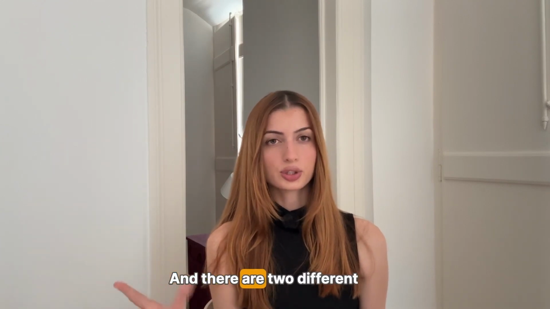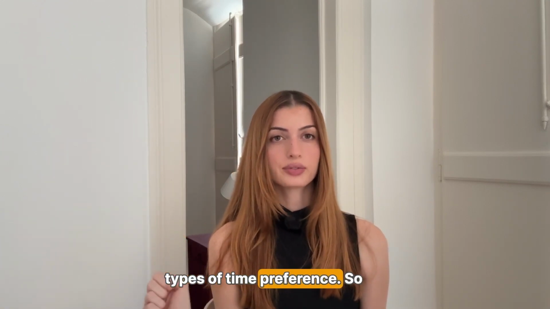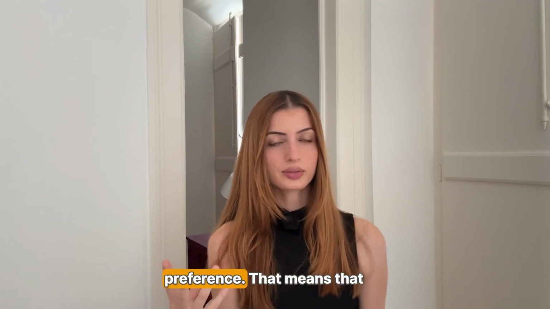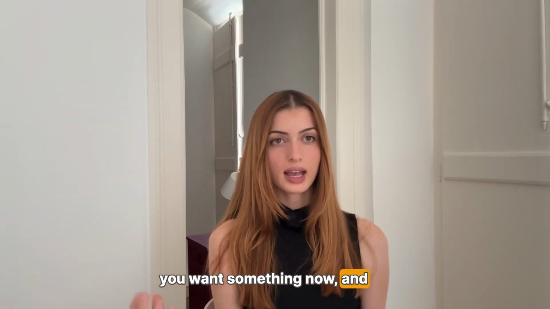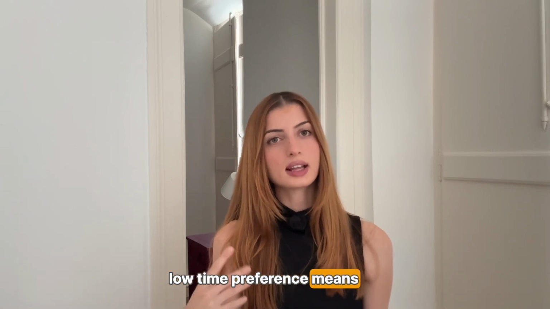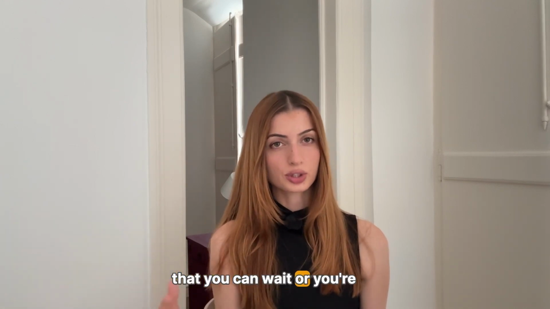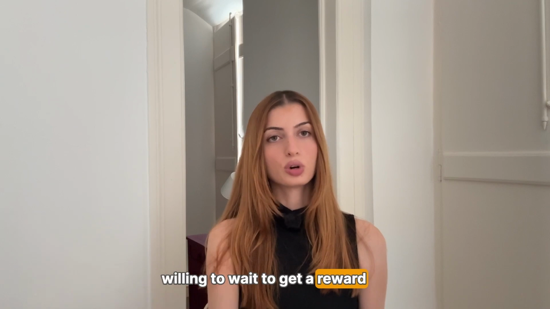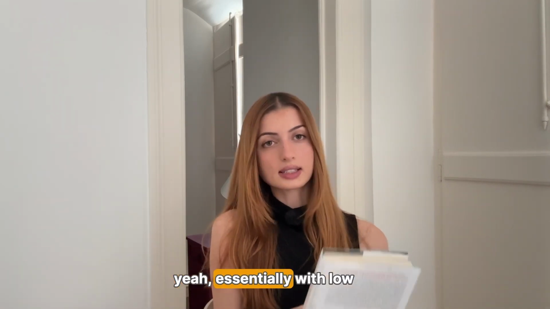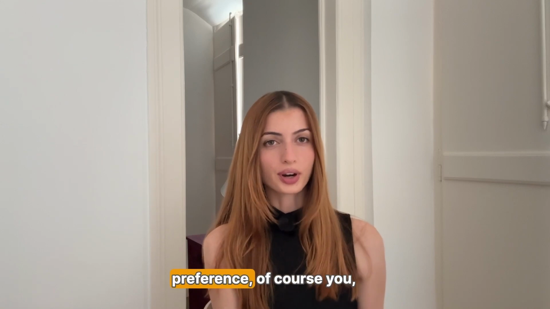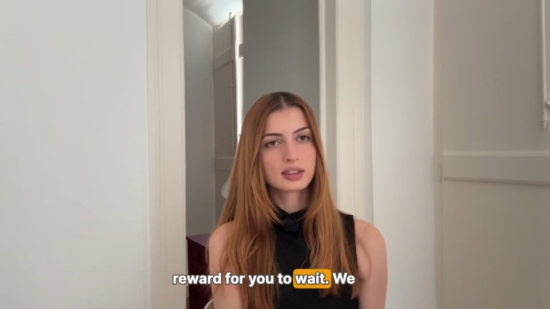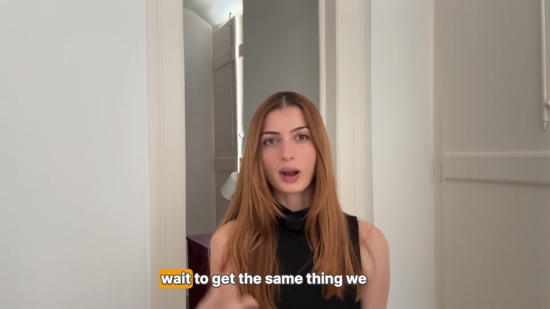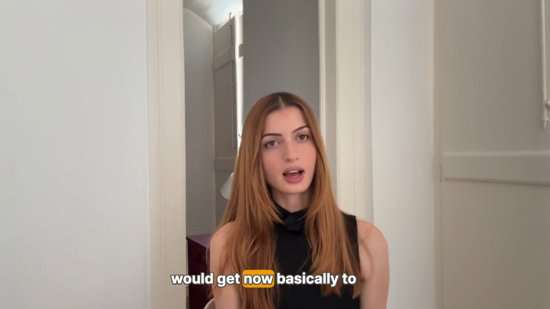And there are two different types of time preference. One of them is high time preference, which means that you want something now. And low time preference means that you're willing to wait to get a reward later on. Of course, with low time preference, there must be a higher reward for you to wait. We don't just wait to get the same thing we would get now.